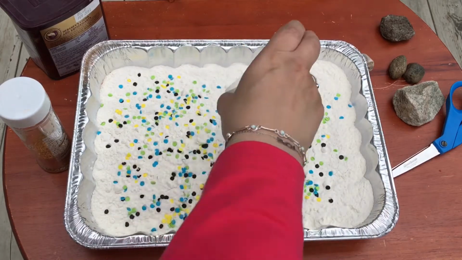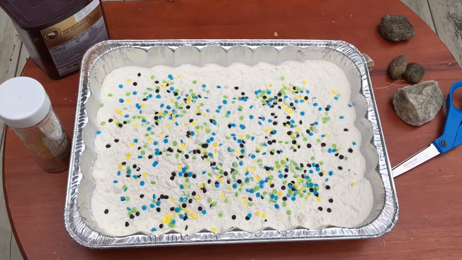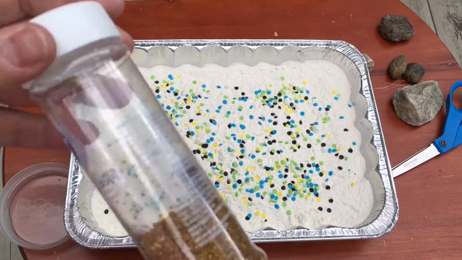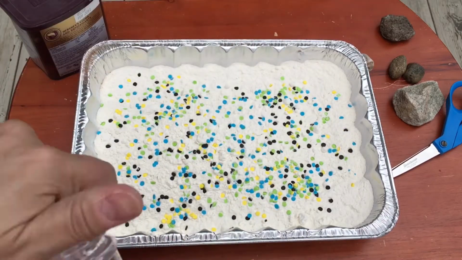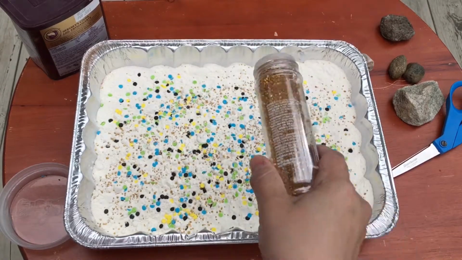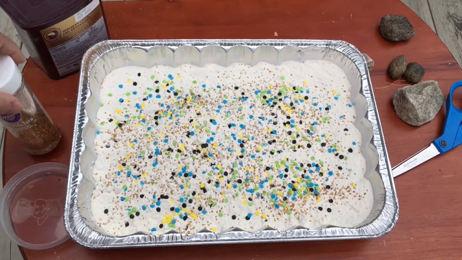Just like that. And these sprinkles are going to represent the geological material under the surface of the moon or a planet that an asteroid might hit. I'm also going to add a few of these just because they reminded me of geological things. They're my shiny gold sprinkles. And that's plenty of sprinkles.